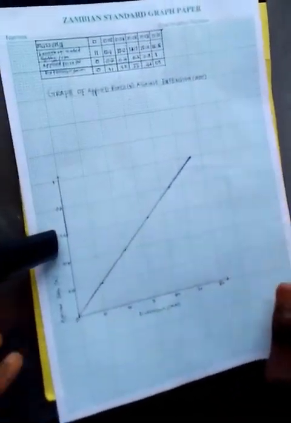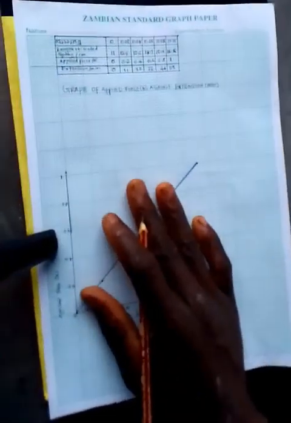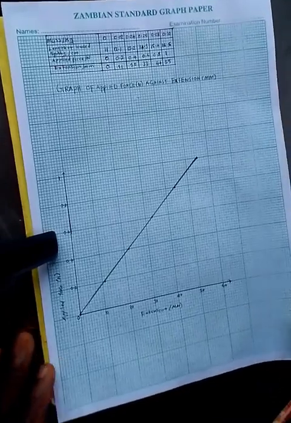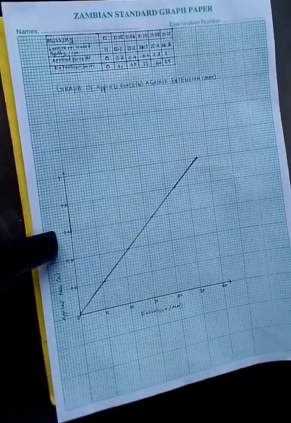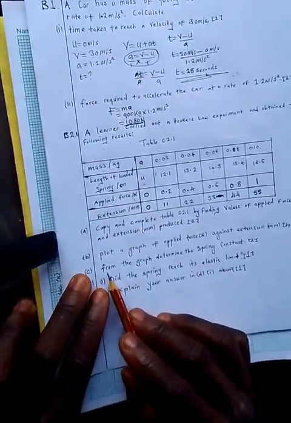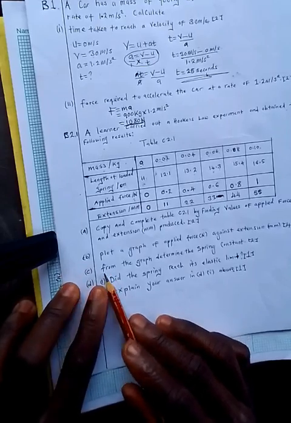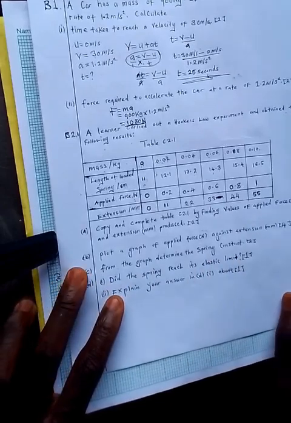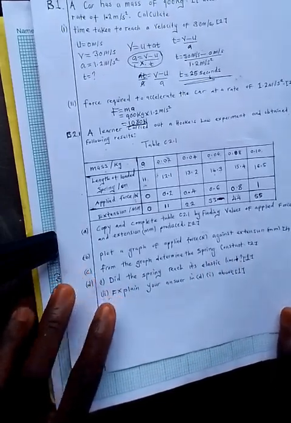So that is what we are going to obtain here. So let's continue with our questions. The next one is saying, from the graph, we need to determine the spring constant.